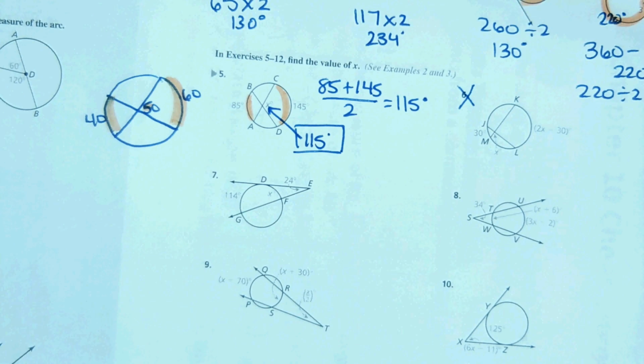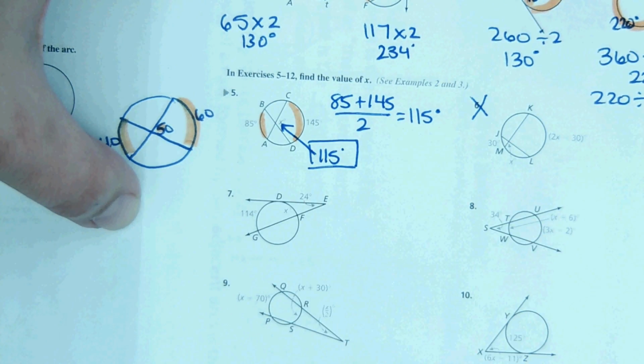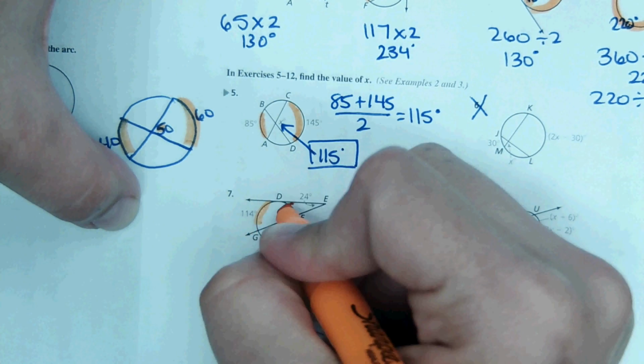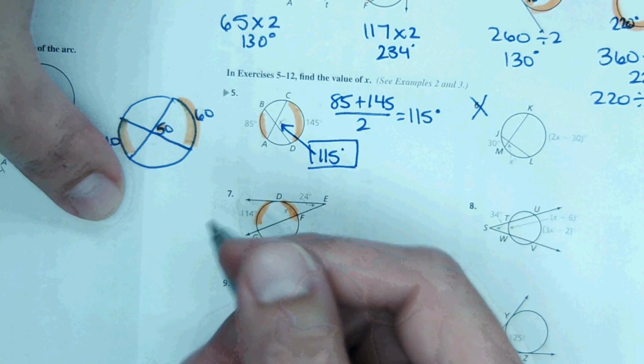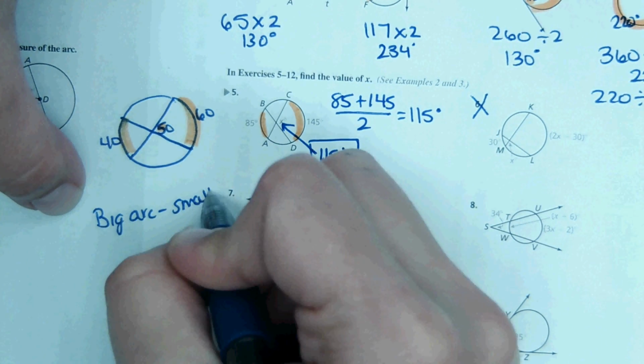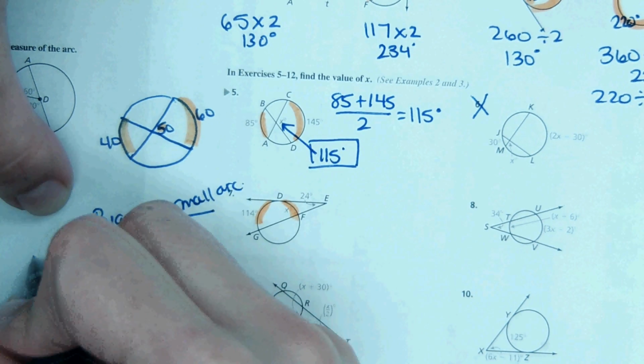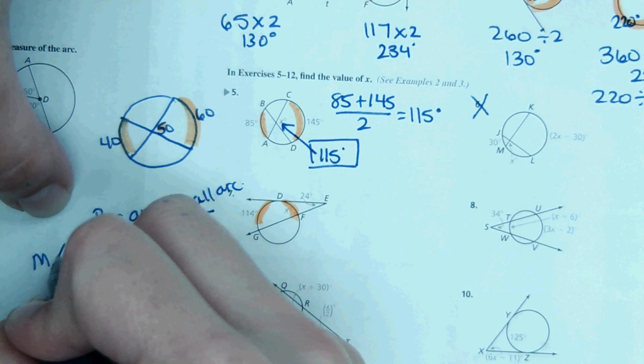Okay, then number 7 is the other thing where we did big arc minus small arc divided by 2 is the angle. So remember, big arc minus small arc divided by 2 equals measure of the angle.